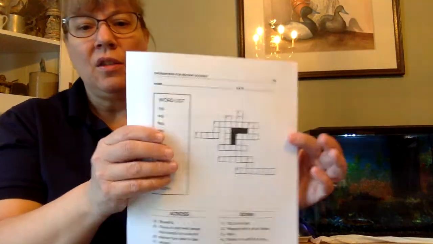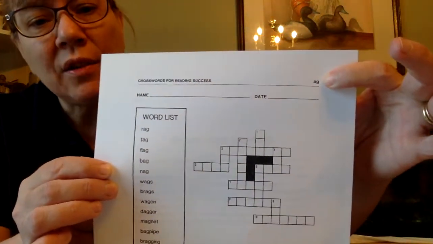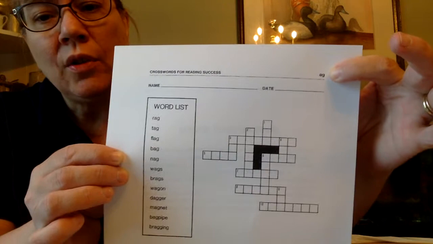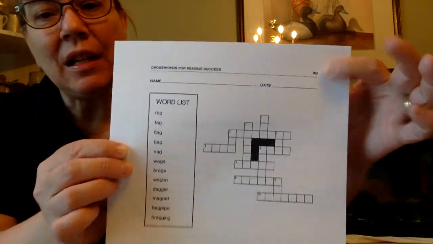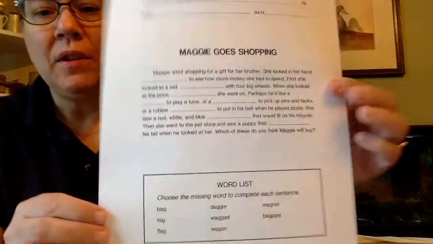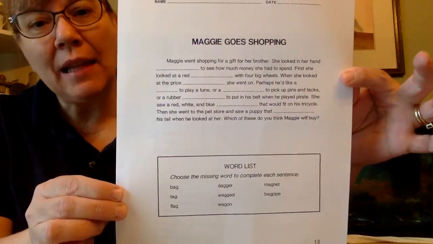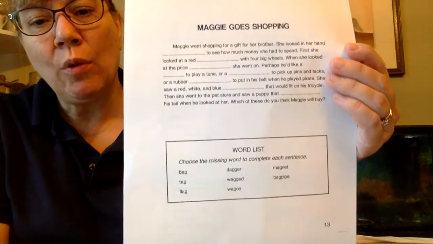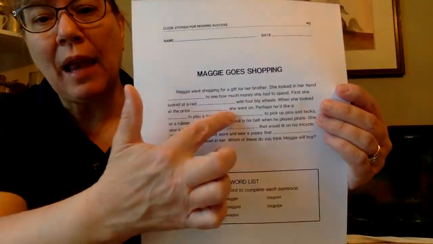And today, this is your crossword puzzle. If you look at the top corner, it has the letters A, G. So all of the words in our word list are going to have the ag sound in them. And our cloze puzzle is a fancy word for what we do on our phonics papers every day: Maggie Goes Shopping. We have a word list at the bottom, and we're going to use those words to fill in the blanks.